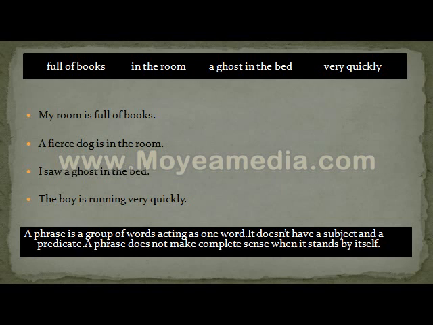My room is full of books. A fierce dog is in the room. I saw a ghost in the bed. The boy is running very quickly.